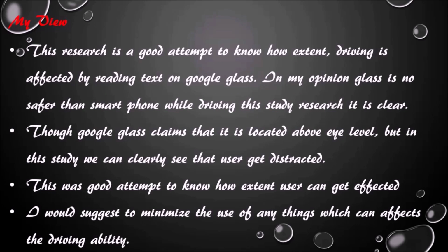My views. This research is a good attempt to know how driving is affected by reading text on Google Glass. In my opinion, Glass is no safer than a smartphone while driving. This study's research is very clear. Though Google Glass claims that it is located above eye level, in this study we can clearly see that users get distracted.